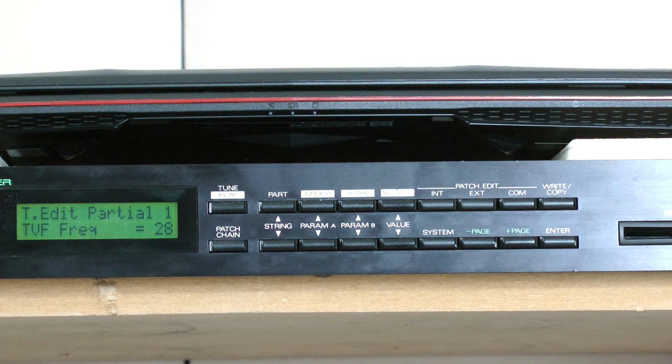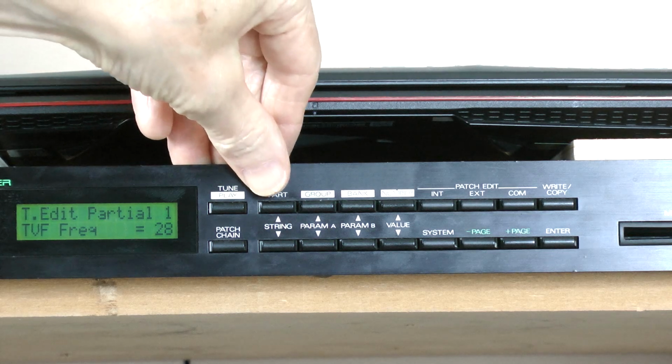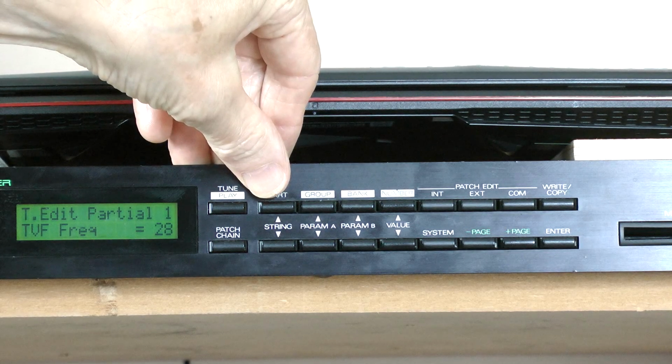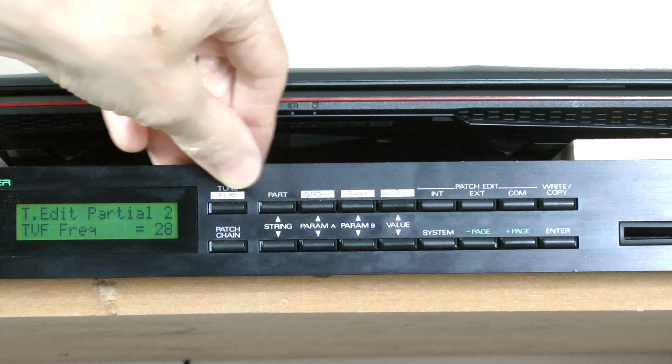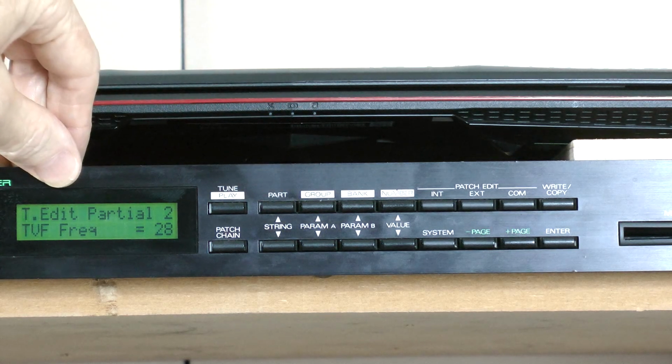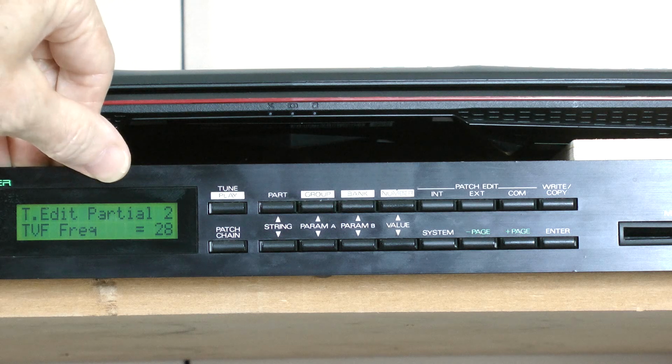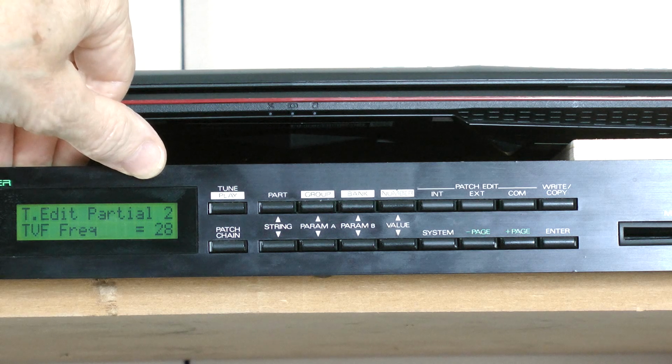To do this, you select the partial you wish to copy the partial's parameters you are copying from to, by using the Part button. For example, if I wish to copy partial 1 into partial 2, then I would select the partial 2 parameters ready for this procedure.